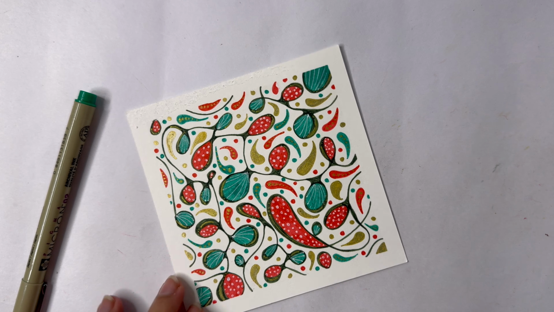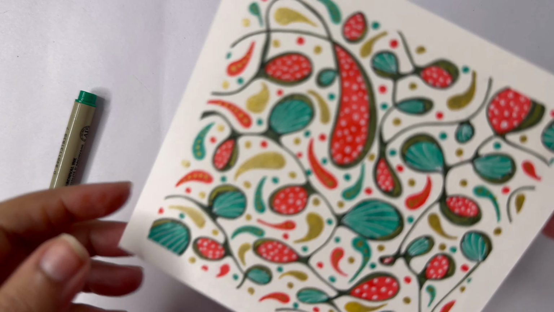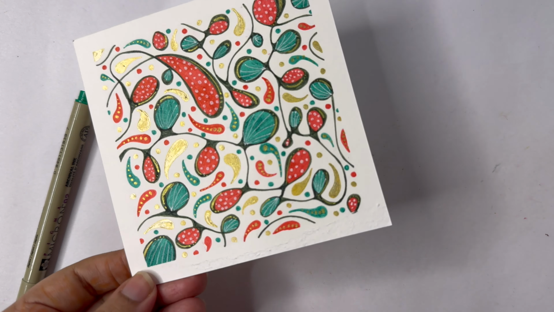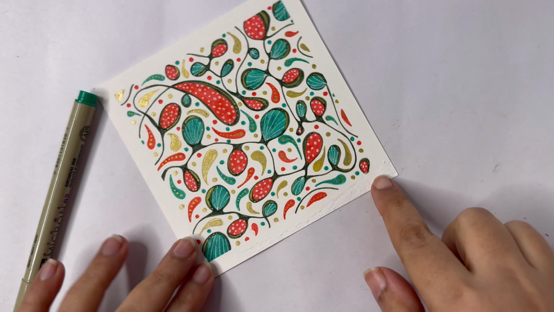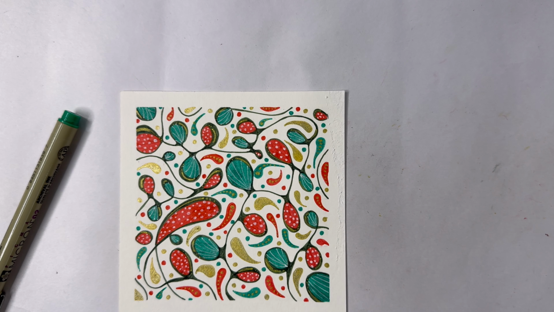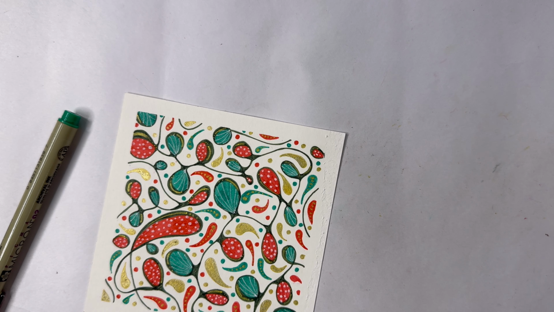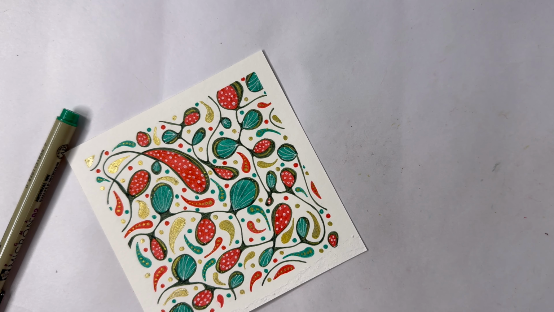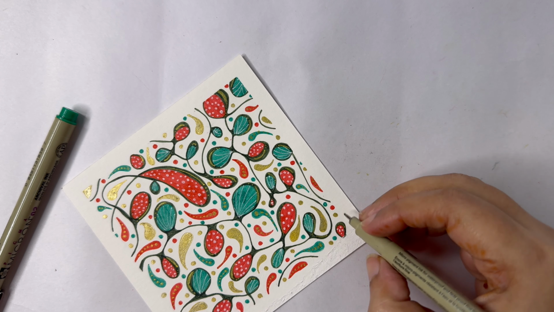But yeah, this is my finished tile, and I absolutely love the fact that it looks like a very pretty Christmas wrapping paper, which is exactly the kind of look that I was going for. I might actually create a digital version of this, which can be printed as a nice wrapping paper. How cool would that be?